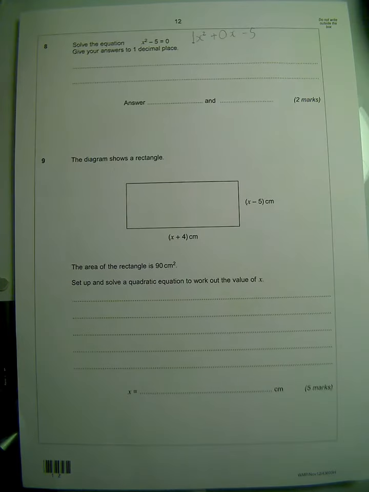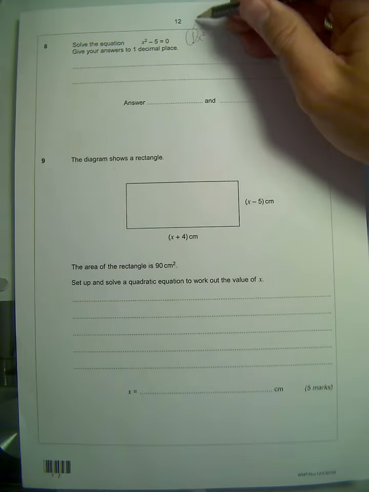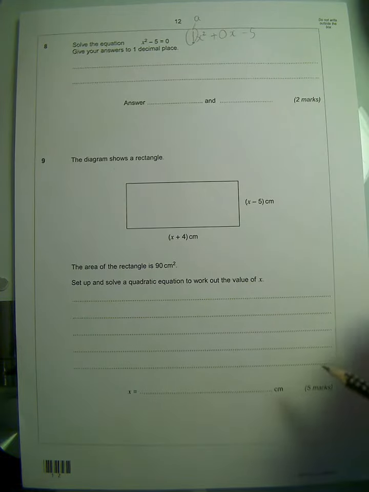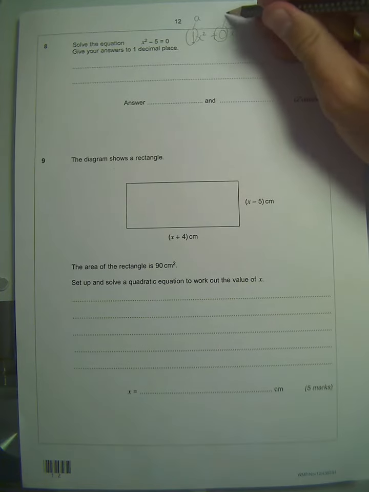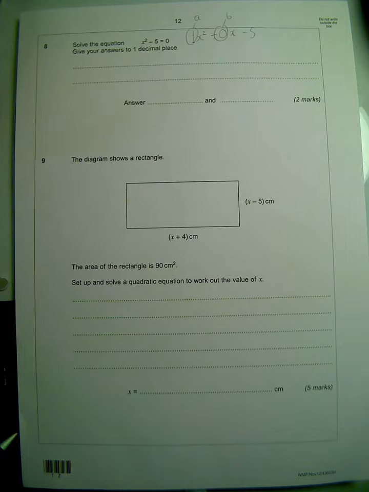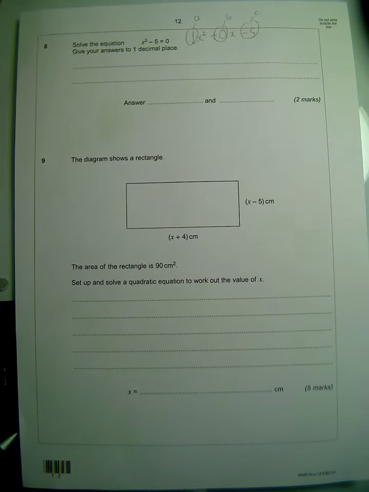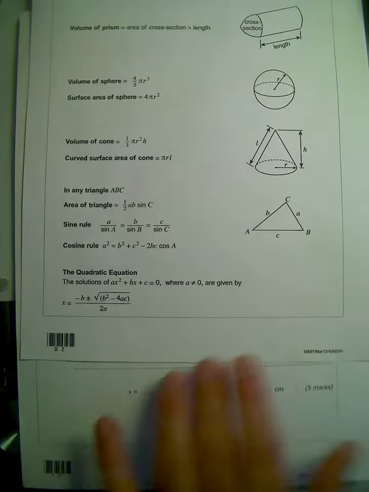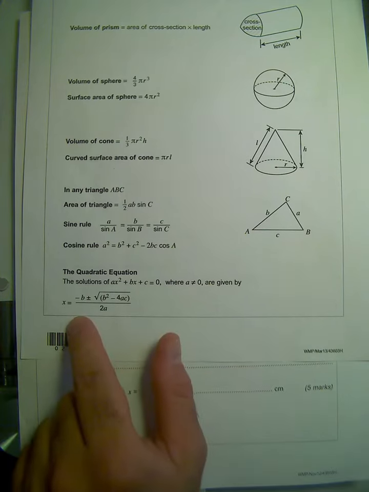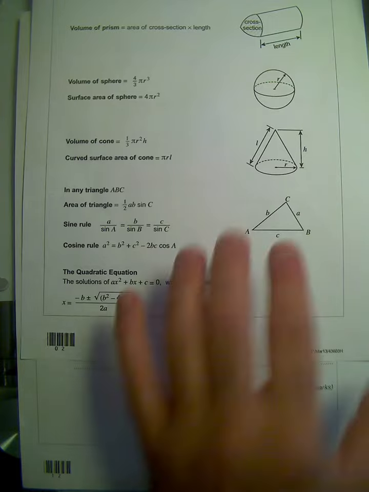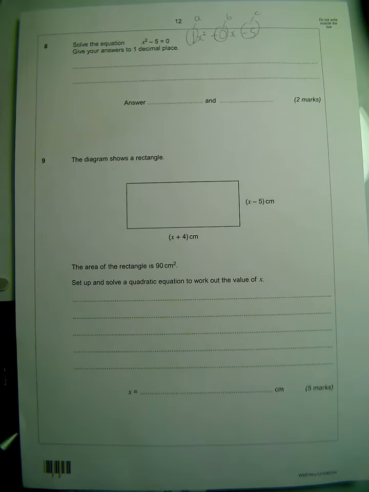So we could set this up with a is 1 because we've got 1x squared, b is 0 because we've got 0x, and c is minus 5 because we've got minus 5 on the end. We could do that and then put all of those numbers into the formula. X equals minus b plus or minus square root b squared minus 4ac all over 2a. But actually, there's an easier way to do that.